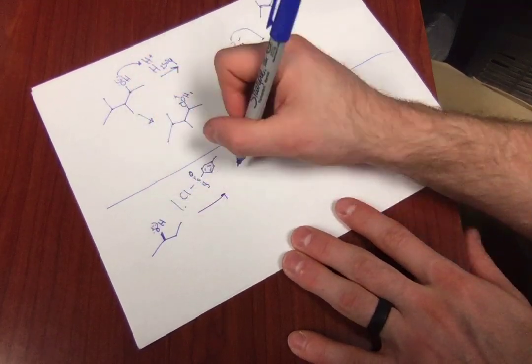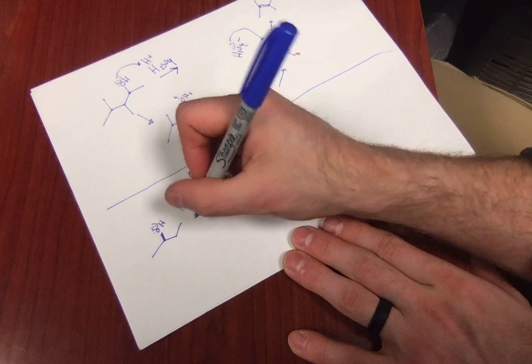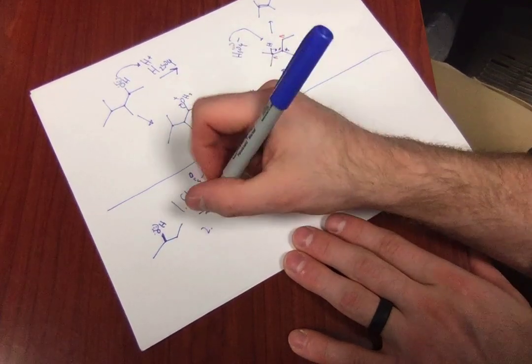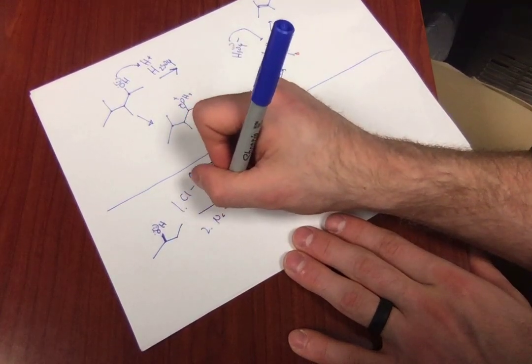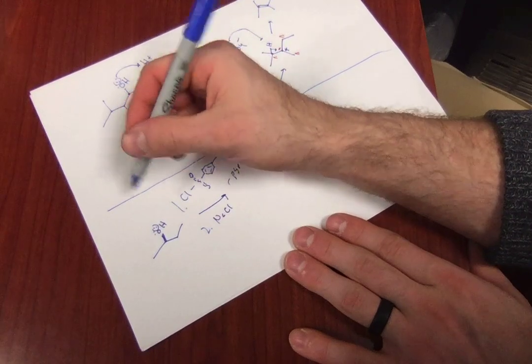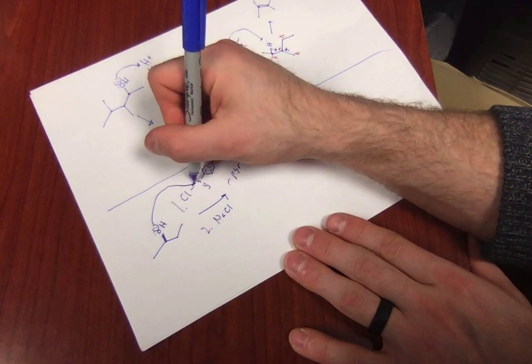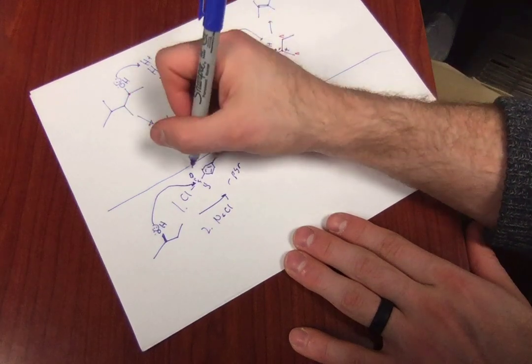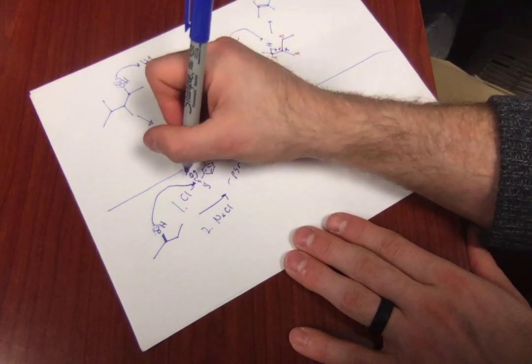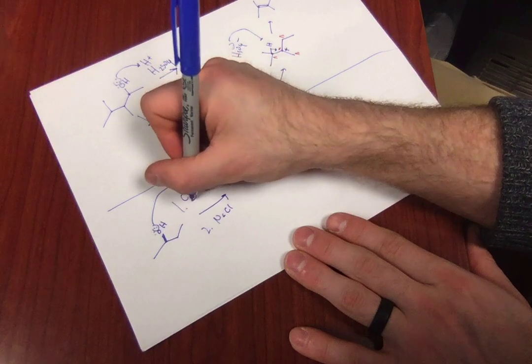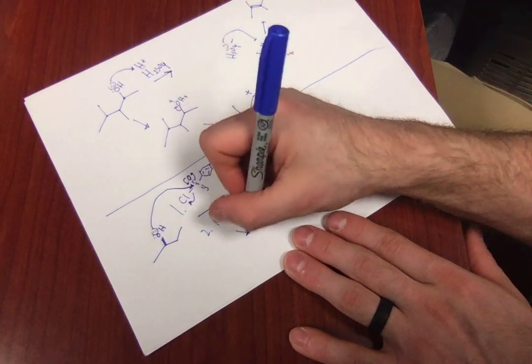Let's do tosyl chloride with pyridine, and then I'll do an SN2 on top of it. We are going to have a nucleophilic attack on the sulfur. It would kick the electrons up to our oxygen, back down, and then kick out our chloride.